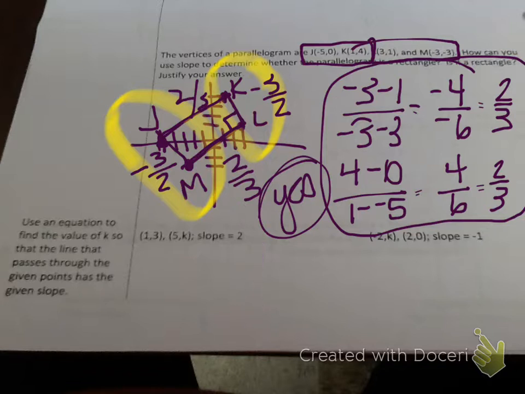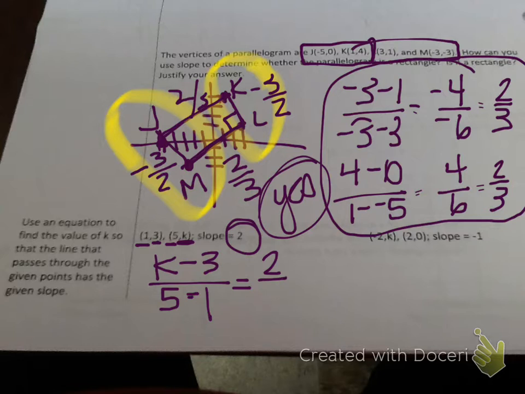Alright, use an equation to find the value of k so that the line that passes through the given points has the given slope. Alright, so we have to use our slope formula. y2 minus y1 over x2 minus x1 should equal a slope of 2 over 1.